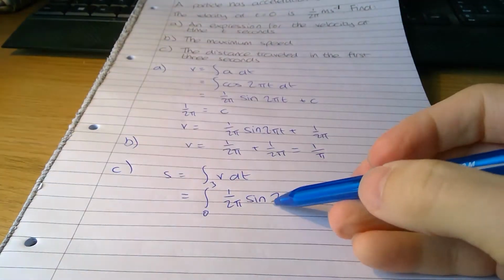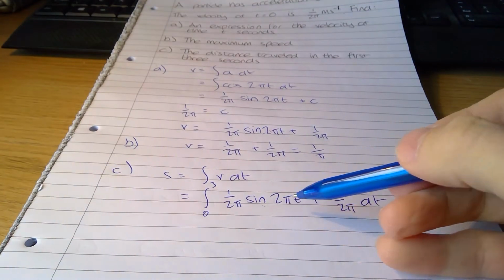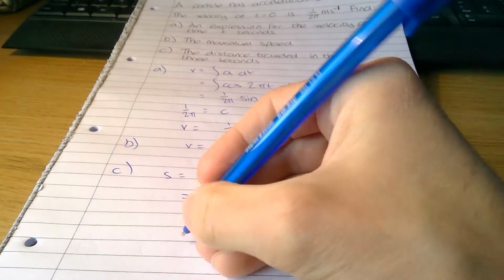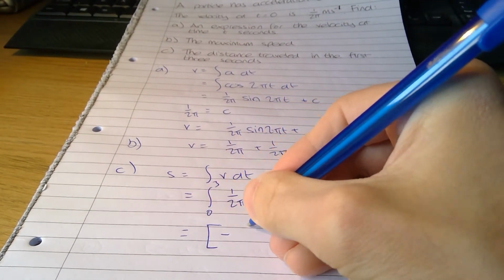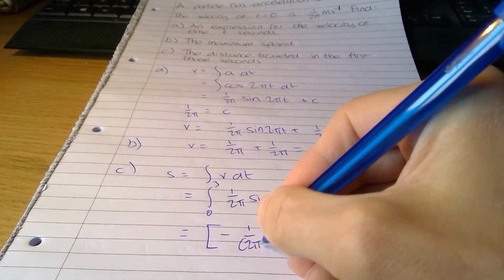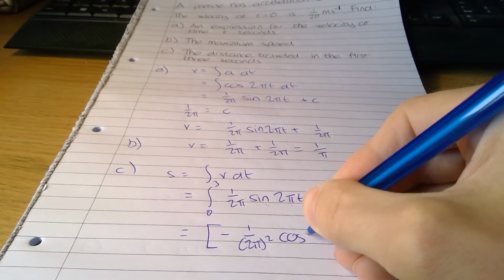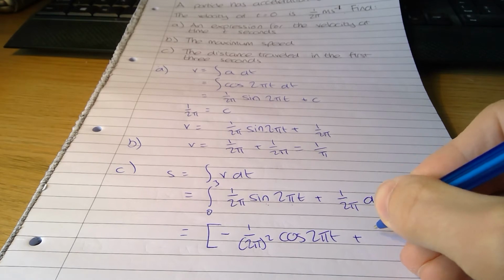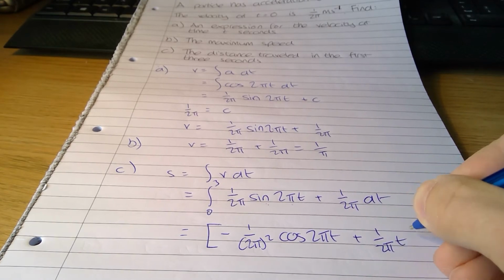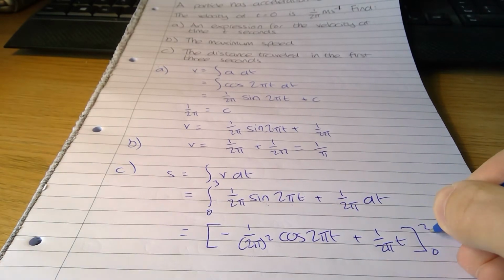If you integrate sine, you will get minus cos, and then we need to divide by 2π as well. So that will give us −1/4π² cos 2πt + 1/2π times t. Then we've got limits of 0 and 3.